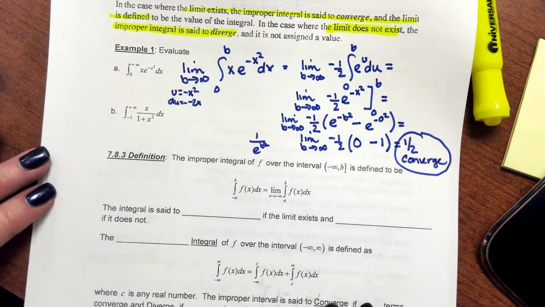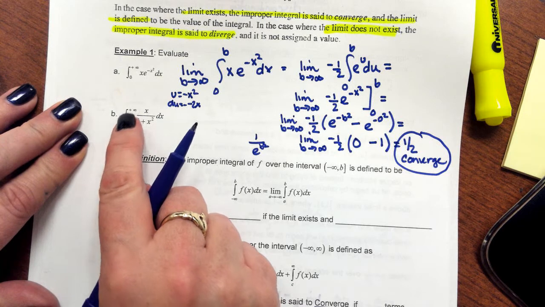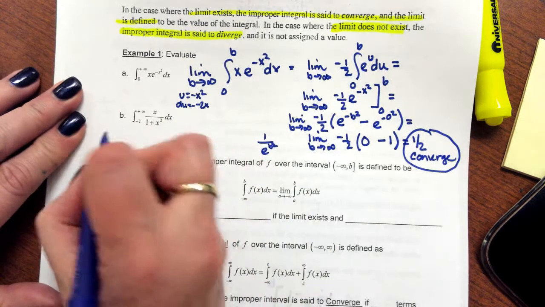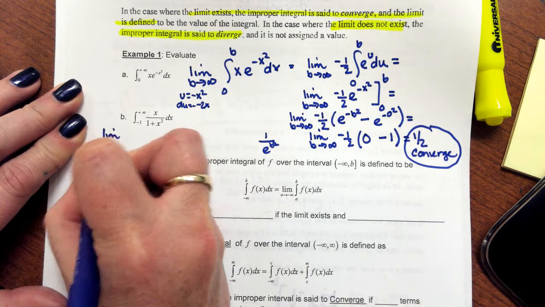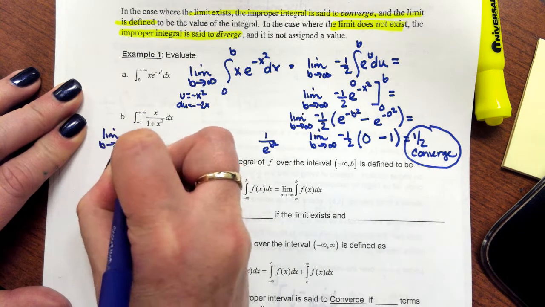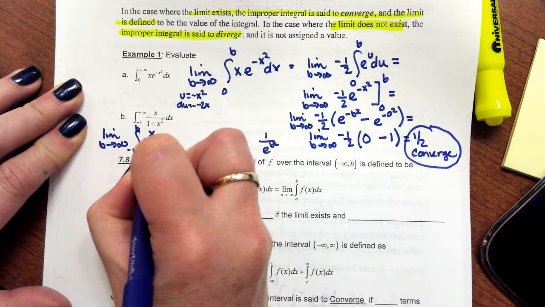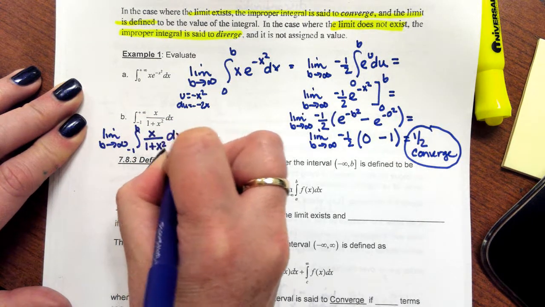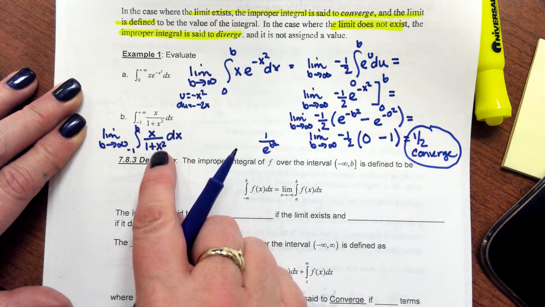So in the case of the next one, we have my improper integral going from -1 to infinity. Again, I'm going to rewrite this bound with a b. So I'm going to find the limit as b goes to infinity from -1 to b of x over 1 plus x squared dx. Again, this is going to be another u sub.